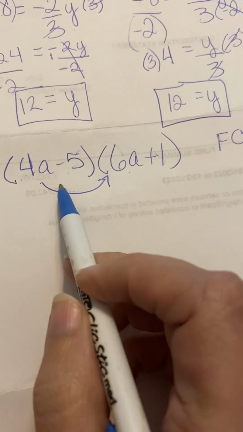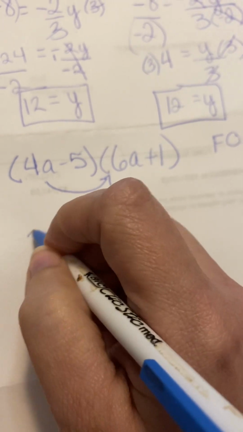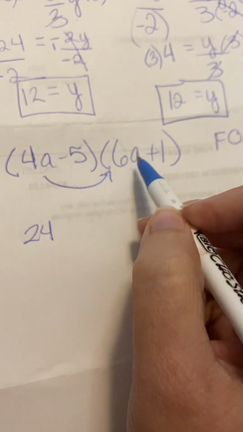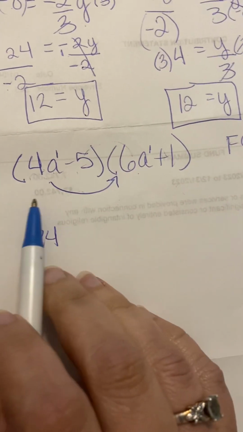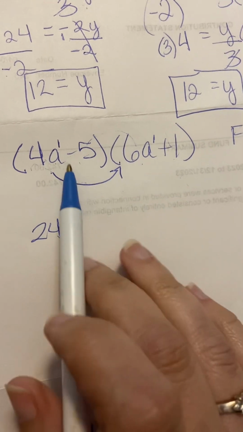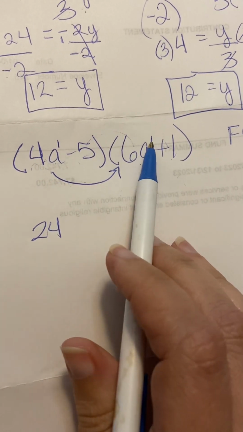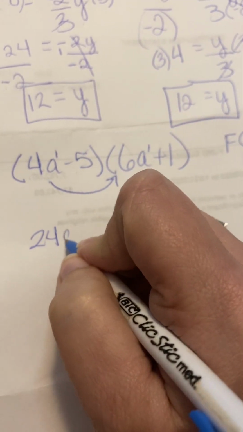So 4a times 6a. 4 times 6 would give me 24. And a times a, when you multiply variables, like variables, the same variable, you simply add the exponent. 1 plus 1 would be 2.